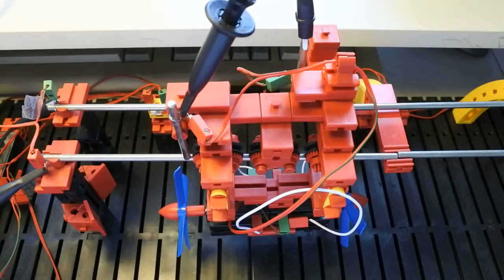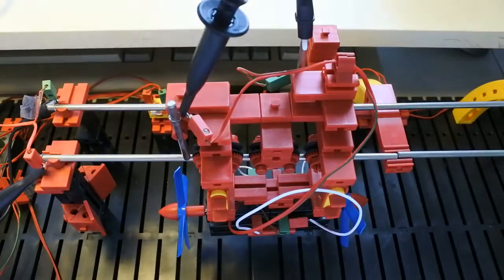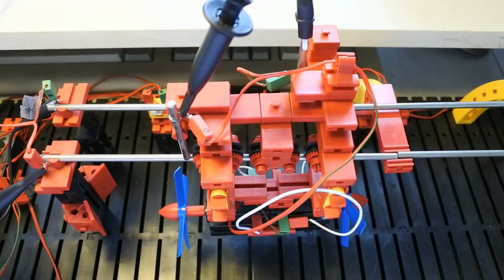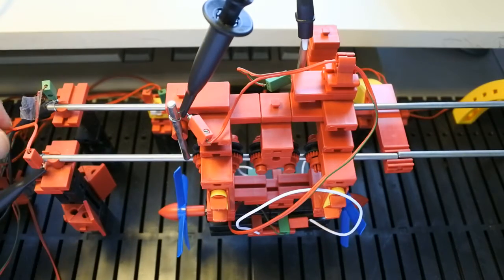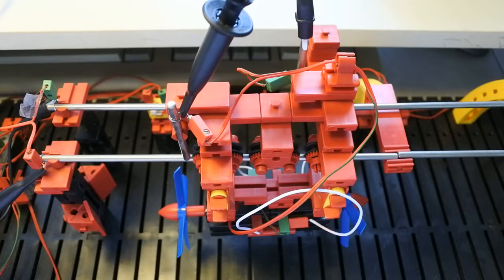Is that of influence? Not really. This probe, I thought that was of influence, but it isn't now. Moving the wire is not of influence. So, what is it?